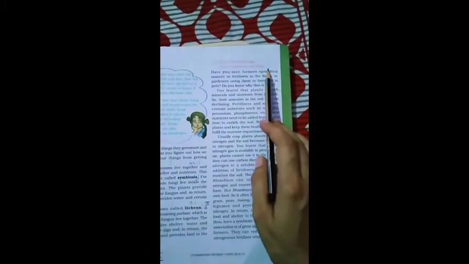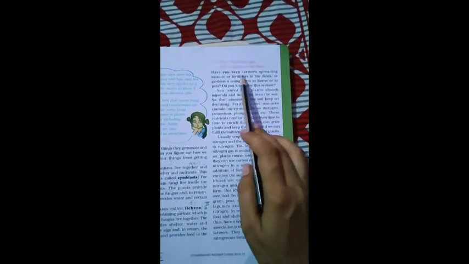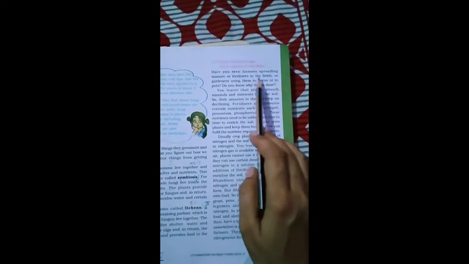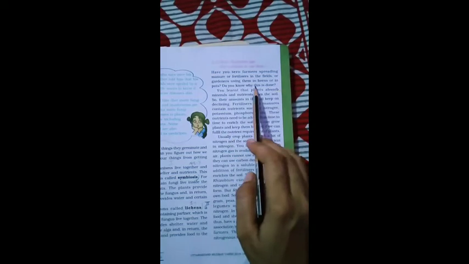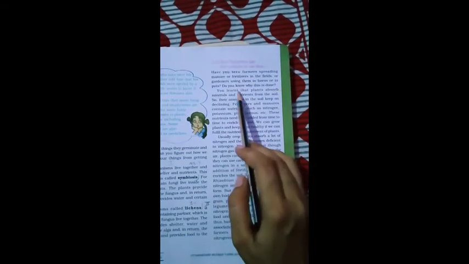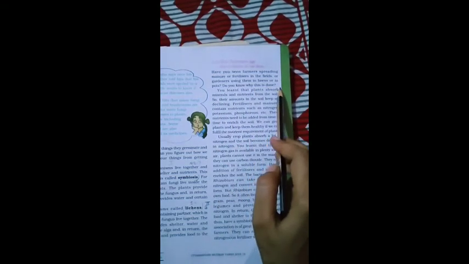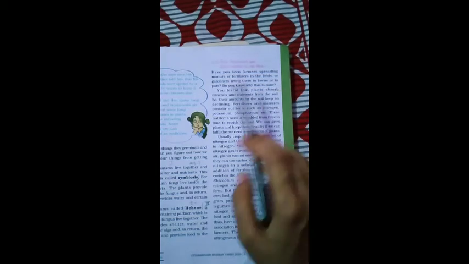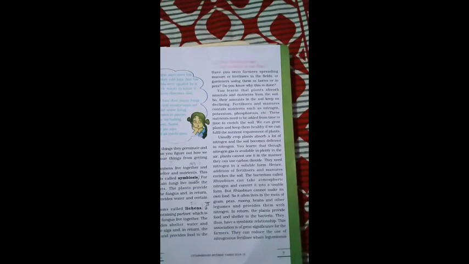Now, how are nutrients replenished in the soil? Have you seen farmers spreading manure or fertilizer in the fields, or gardeners using them in lawns or in pots? Do you know why this is done? As we grow crops in the field, the nutrient value of the soil gets reduced.